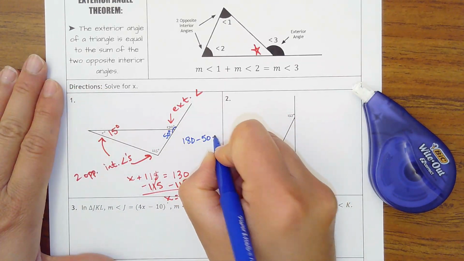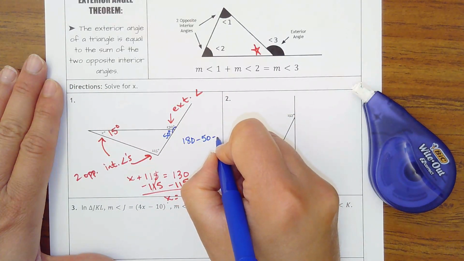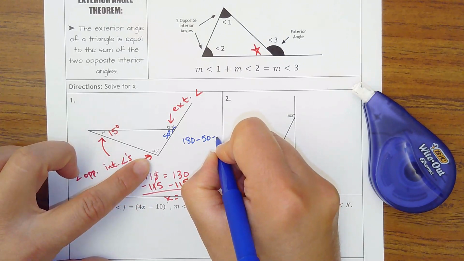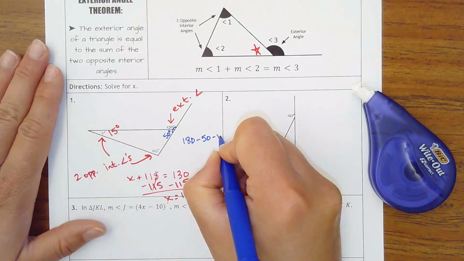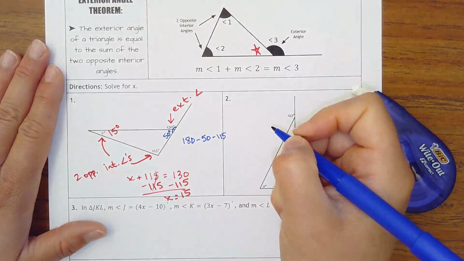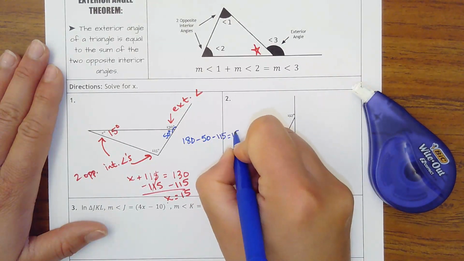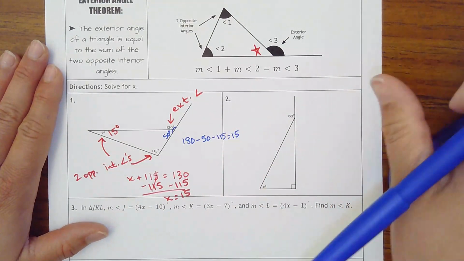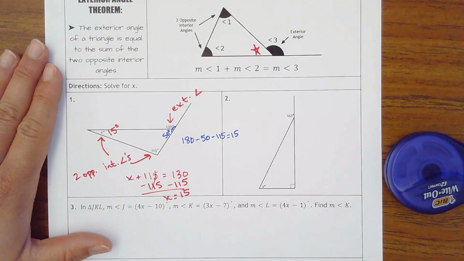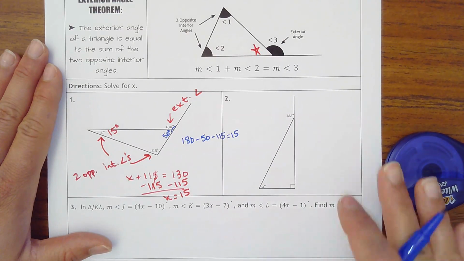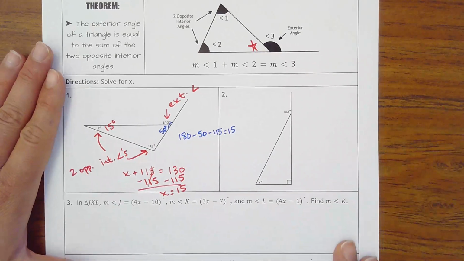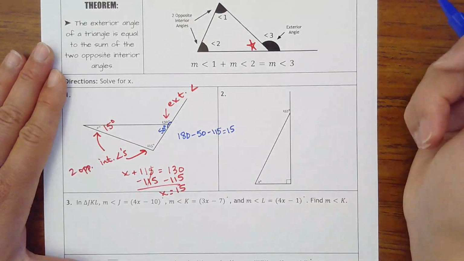And then minus 115, and that would leave you with 15 degrees. So either way, you don't have to remember this property if you're taking a test or something. If you can just use your sum of interior angles of a triangle would be fine.